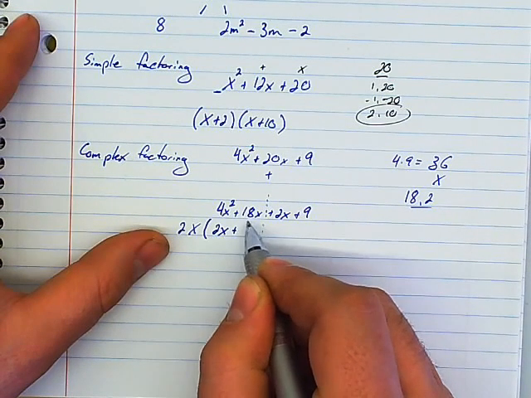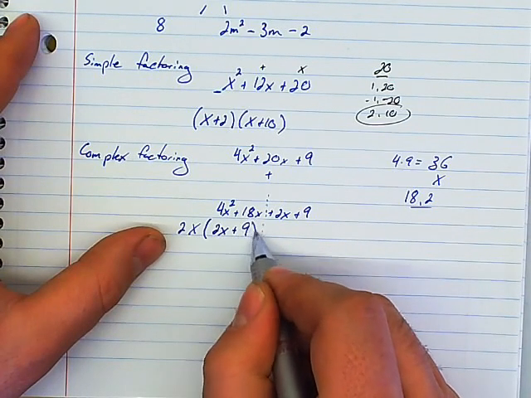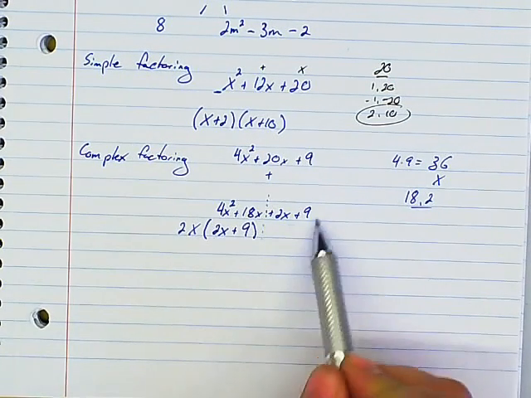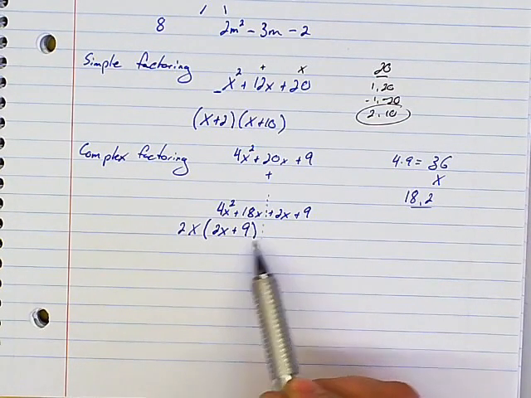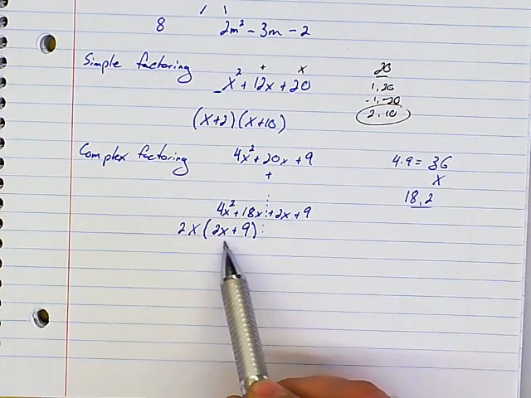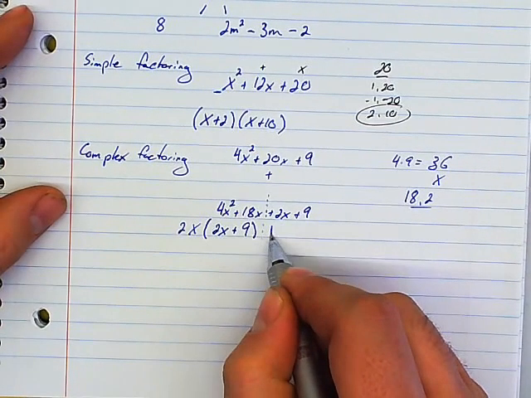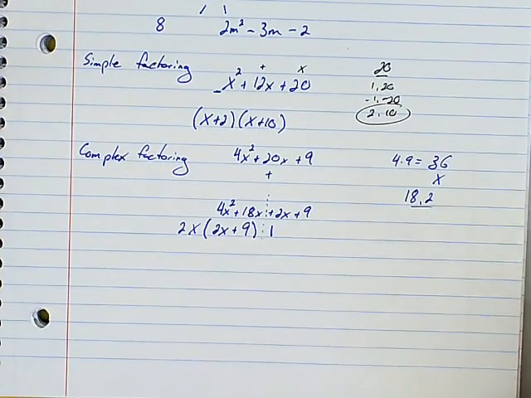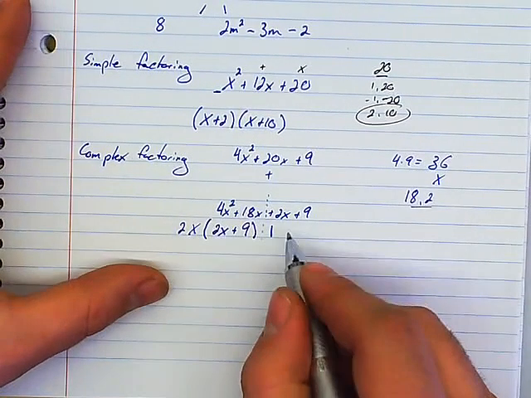2x works. So, what's 4x squared divided by 2x? It's just 2x. Good. What is 18x divided by 2x? 9. Just 9. Perfect. Now remember that what we're trying to get here in our other term is 2x plus 9. We have to pull something out, but if we want to remain 2x plus 9, what are we going to pull out? It's easy.